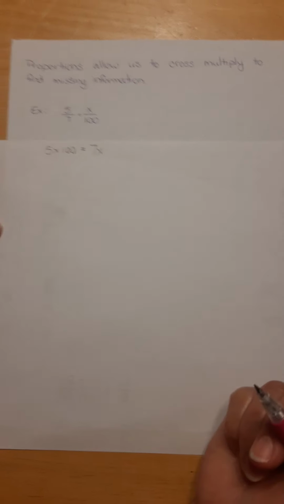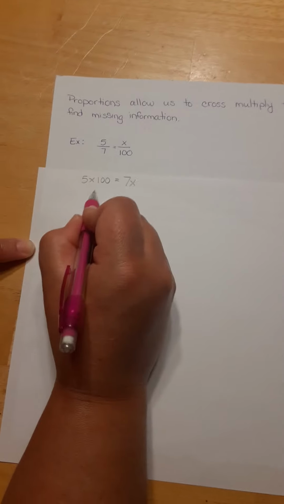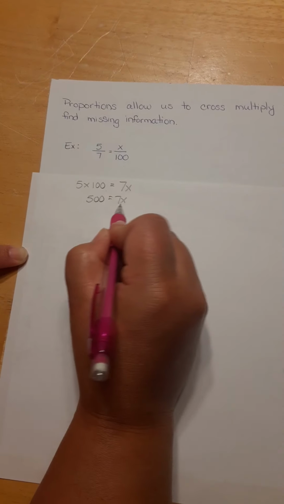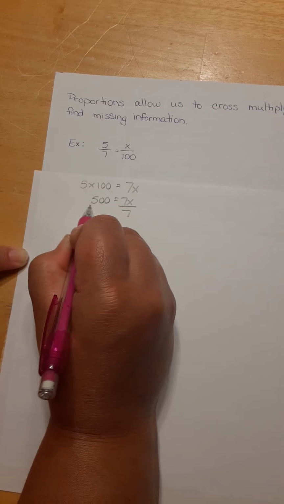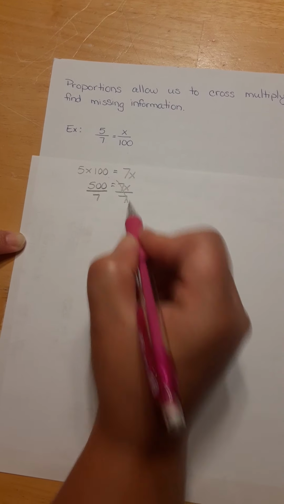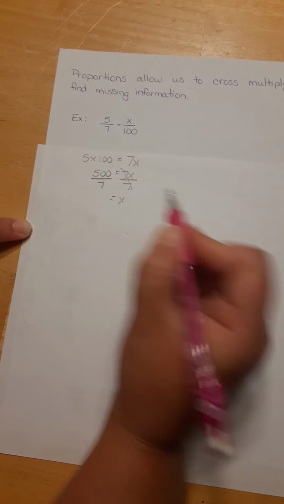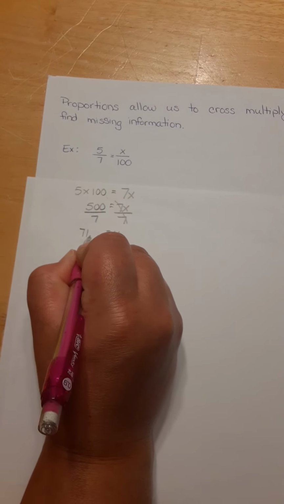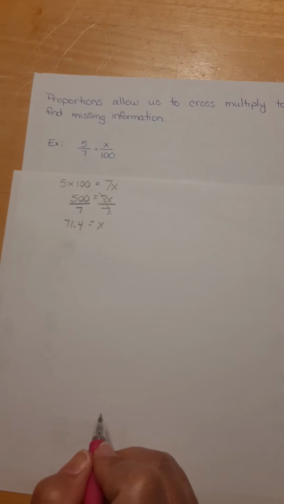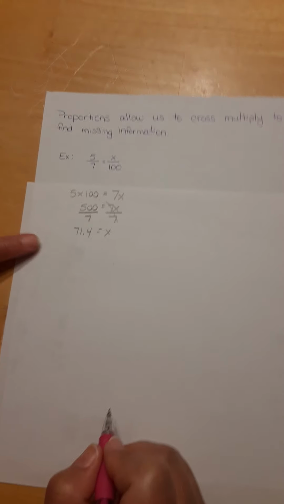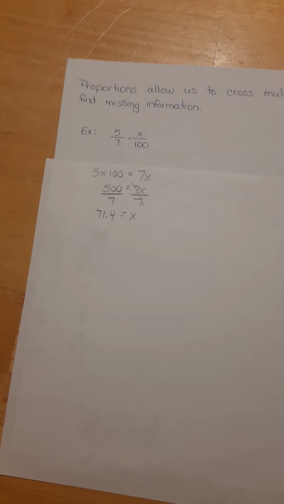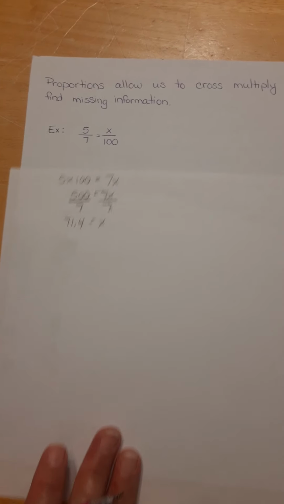Here I have an equation that I know how to solve. 5 times 100 is 500. 7 times x gives me 7x. How do I find x? Well, I got to get it isolated, so I'm going to divide both sides by 7. And that leaves me x, and 500 divided by 7 is roughly, once I round it, 71.4. Okay, and that allows me to find my missing variable. So proportions, using the rule that means equals extremes, we can go ahead and find missing information.